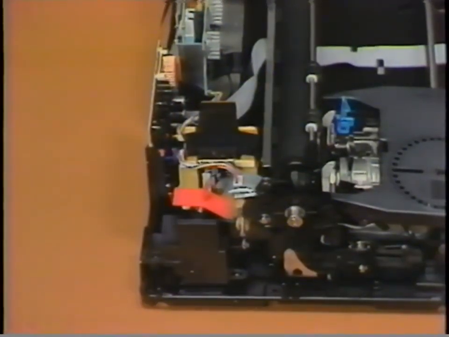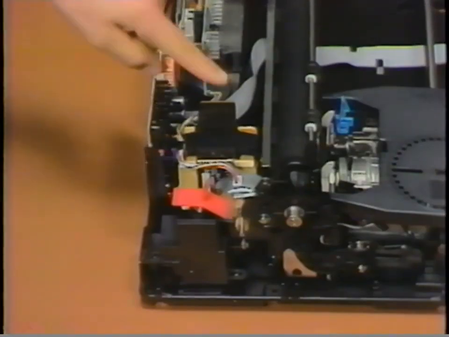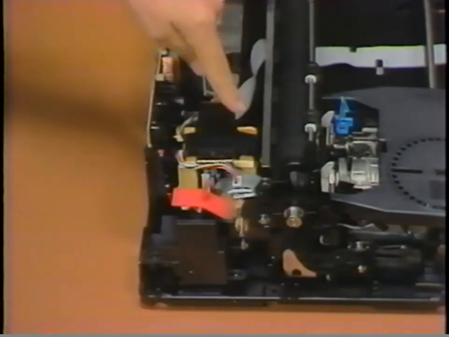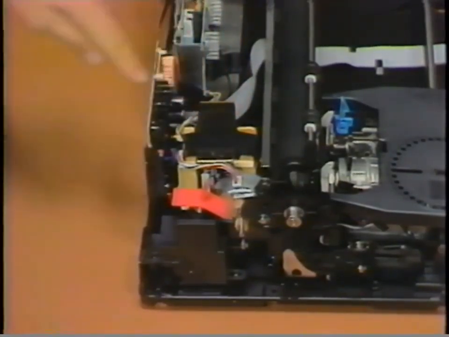Next, remove the two power supply mounting screws. These are at the left front and right rear of the transformer.